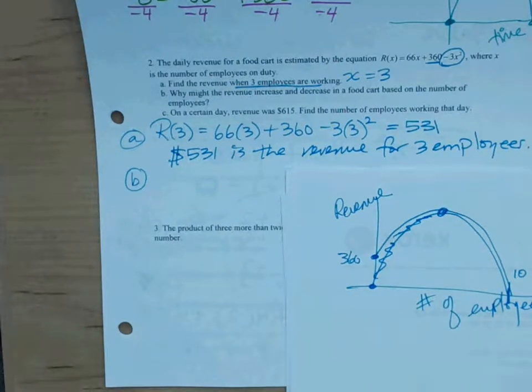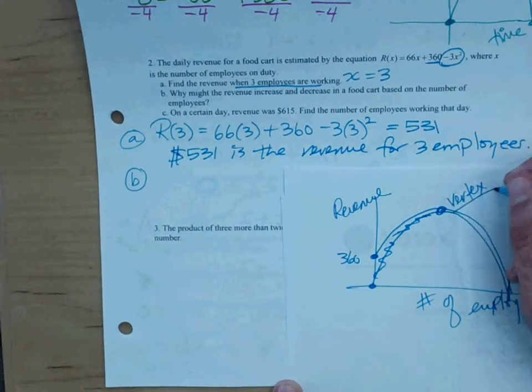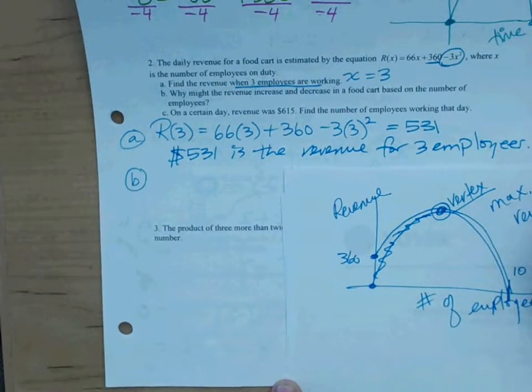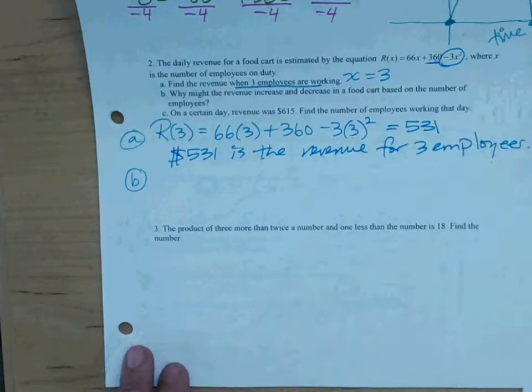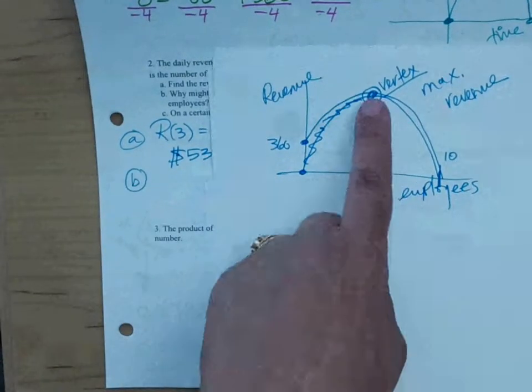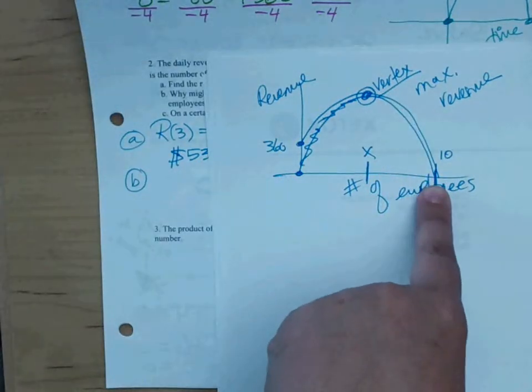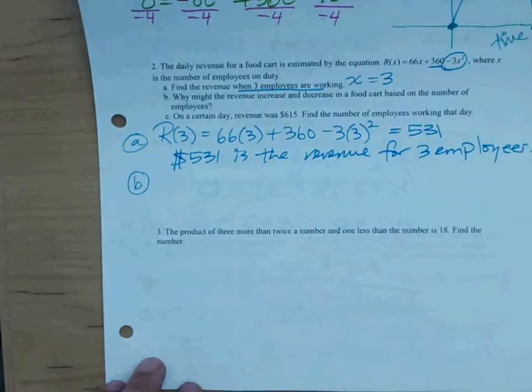And later on, when we do more with graphs of quadratics, we're going to learn about the vertex, okay? So the vertex would give me the maximum revenue, and it would tell me how many employees I need to maximize my revenue if this is my number of employees, okay? So you're right. I'm not going to write out that whole sentence. We've just basically discussed it. As you have fewer employees, you serve fewer customers, you make less money. But as you have too many employees, you have to pay them and you can't make as much money.